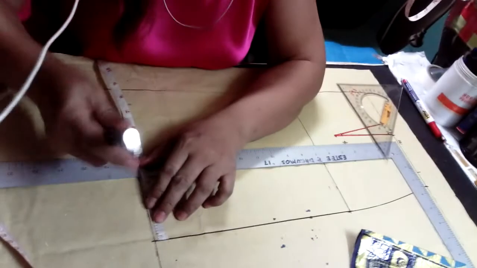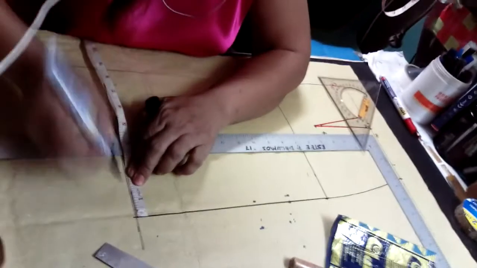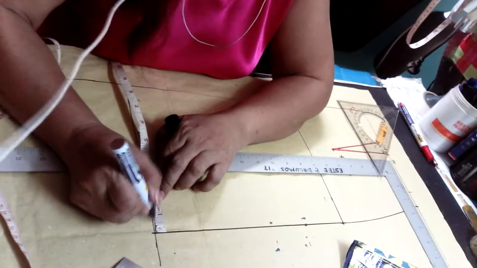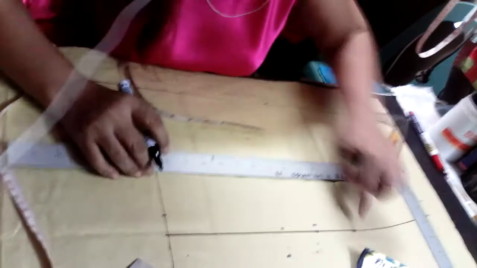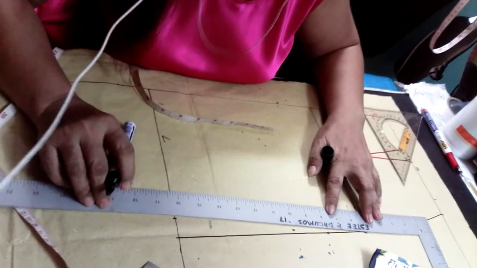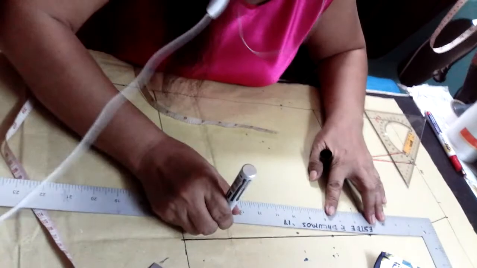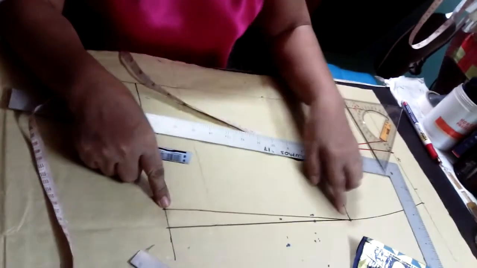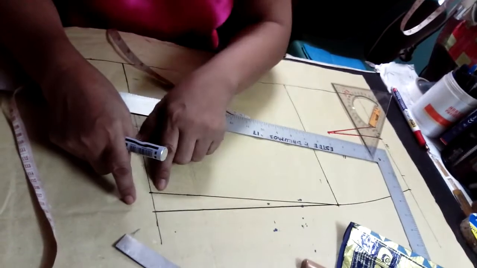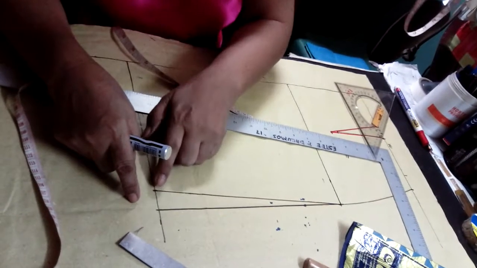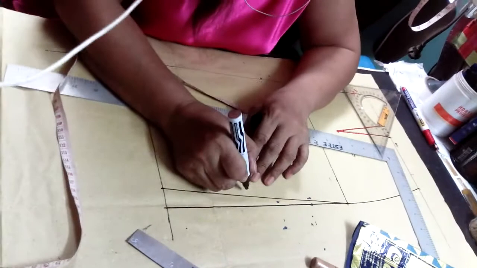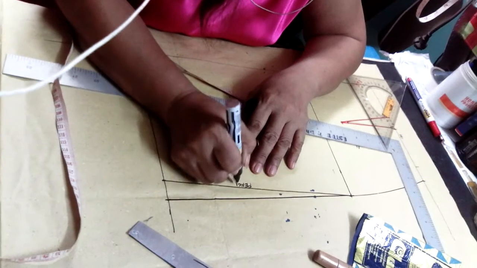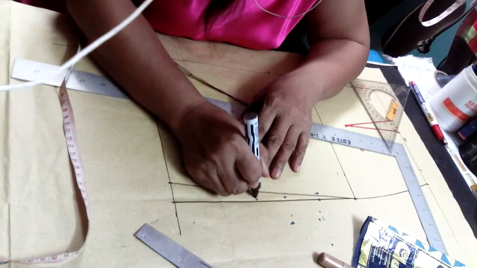Then, we will make a pencil cut by lessening about 1 inch from the straight line. We go in 1 inch. Then, from the hips, just line like this. So, you can see the difference, no? The tube is fitted, the A-line is fitted. This is the straight line. Let's label it: pencil. Straight.